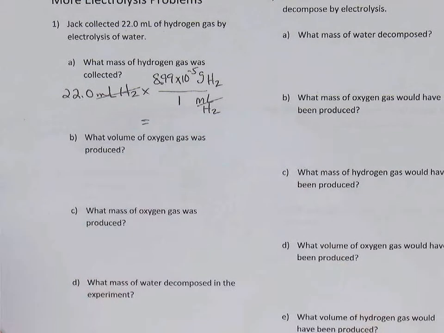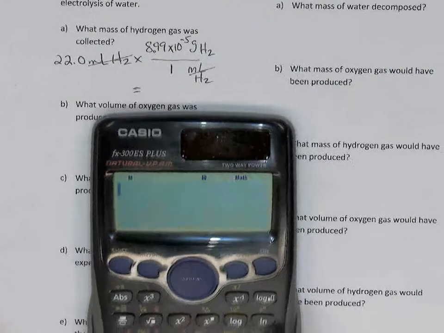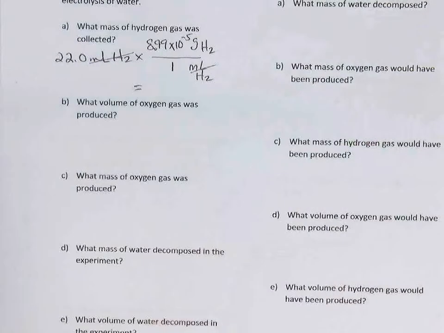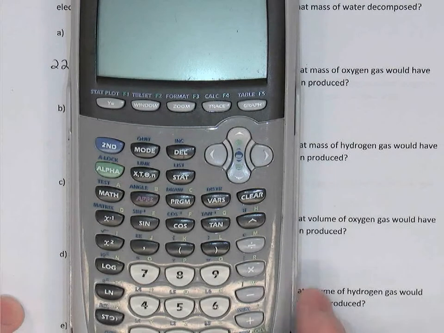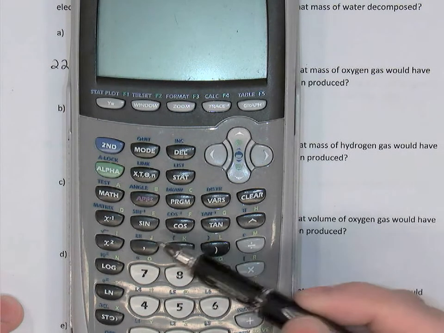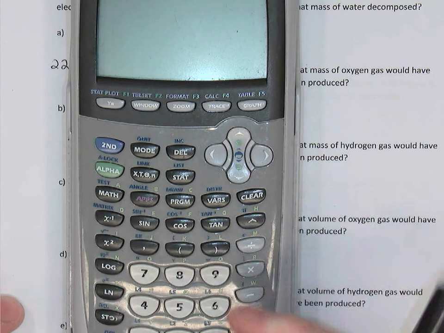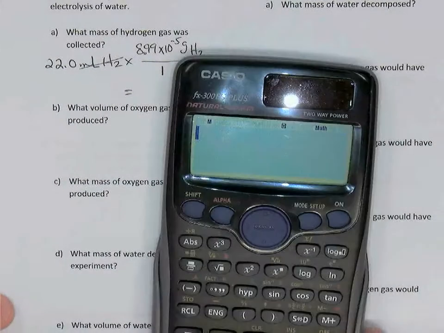So now we can grab a calculator, and I'm going to use the scientific notation button on the calculator. On this calculator, which is a Casio, there's a little times 10 to the power of X button, which is for scientific notation. On Texas Instruments calculators, like this graphing calculator, there's a button that says EE, and here it's in blue right above this comma, EE. And on Sharp calculators, it'll be a button that says EXP, and those are all going to do the same thing. They'll let you type a number using scientific notation.